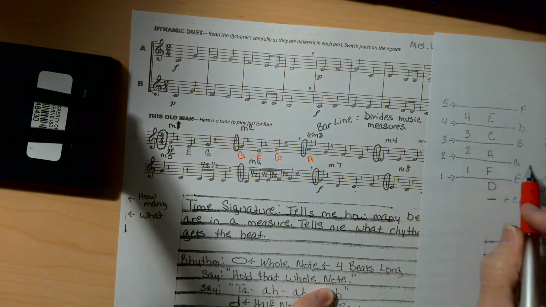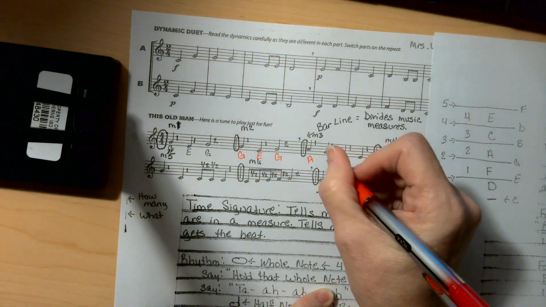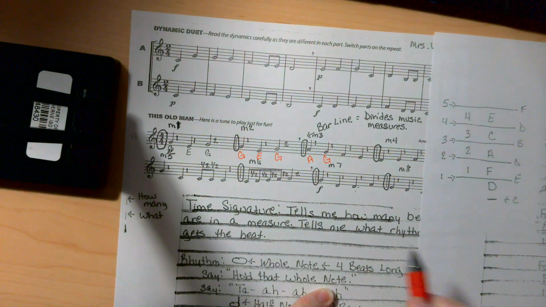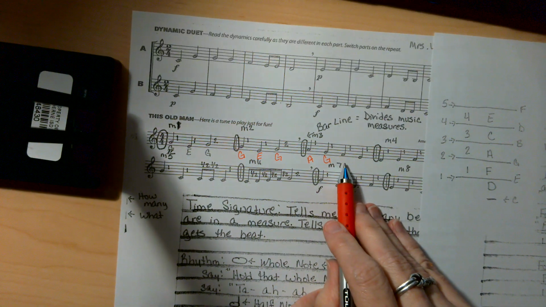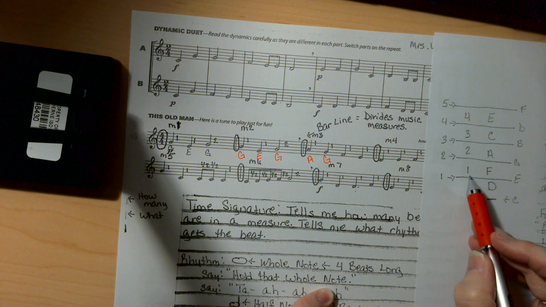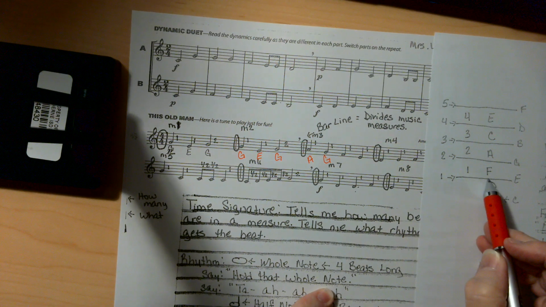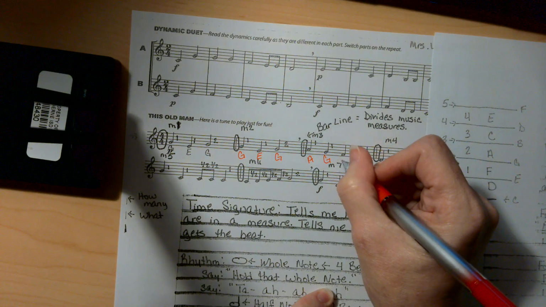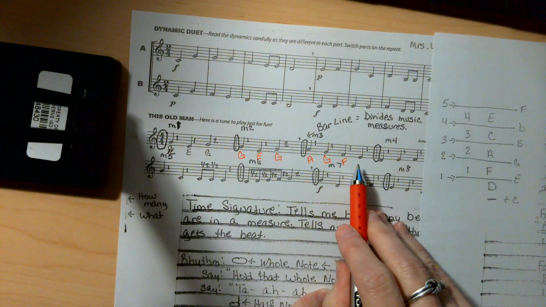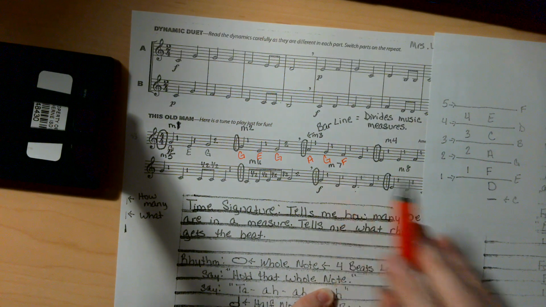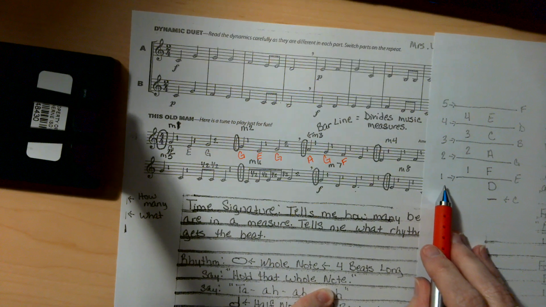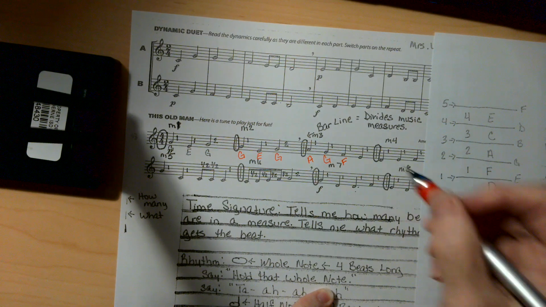So my letter is G. Next circle, line or space? Space number what? So my letter is F. Next circle, line or space? Line number what? So my letter is E.